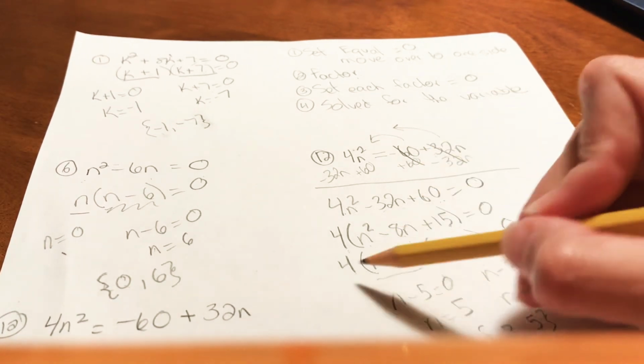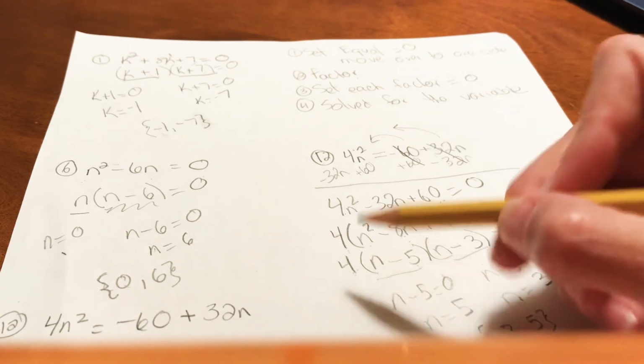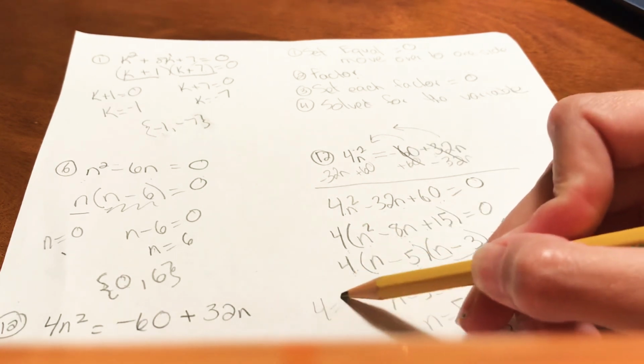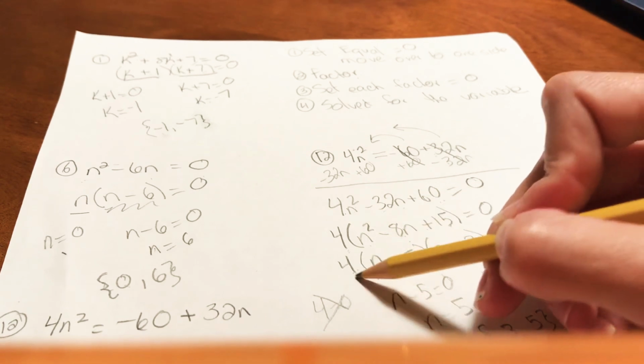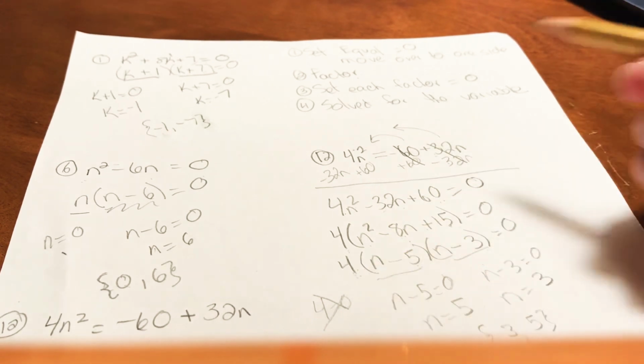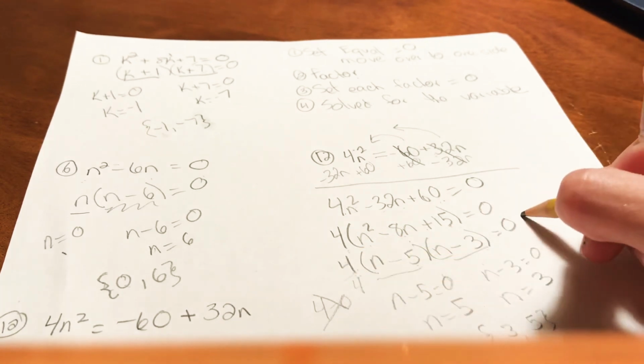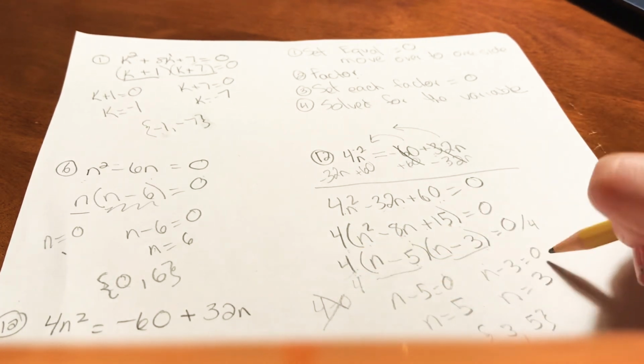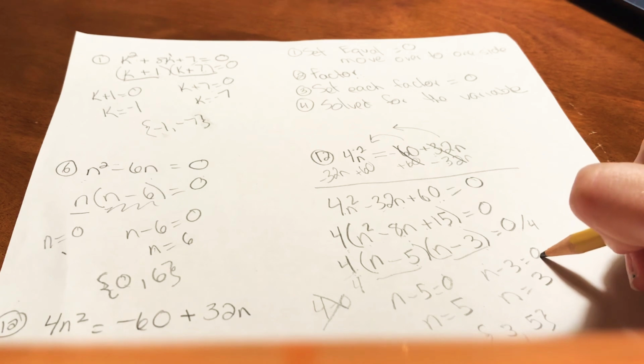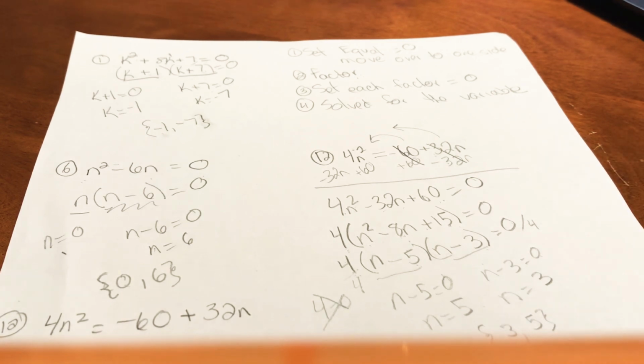You may be curious as to where this 4 went. You could say that 4 equals 0. That's not going to do anything for you because that 4 is considered a factor. Or you can look at it this way: if you divide both sides by 4, 4 divided by 4 is 1. And if you divide by 4 on the right, 0 divided by 4 is still 0. That's why you don't have to worry about it.